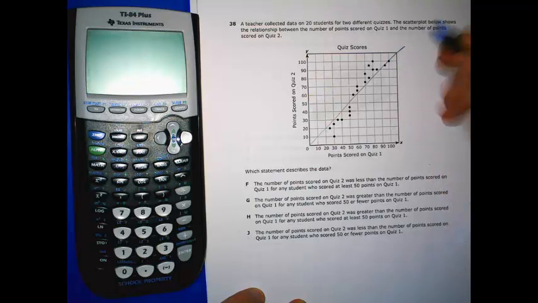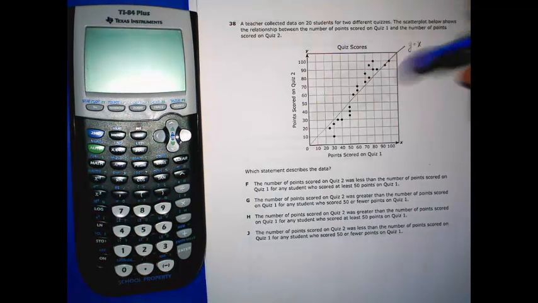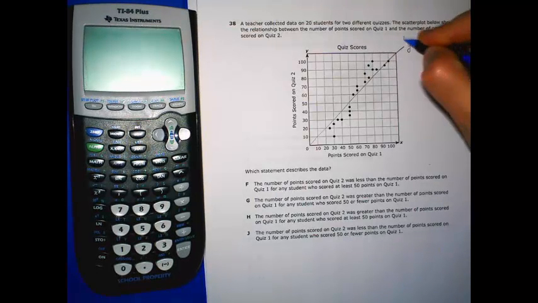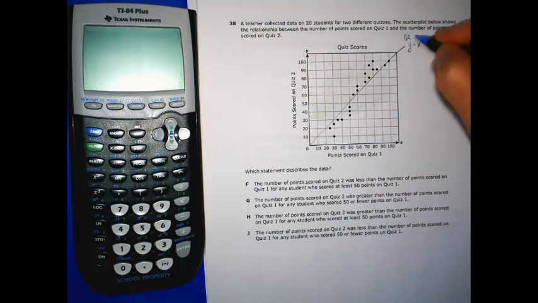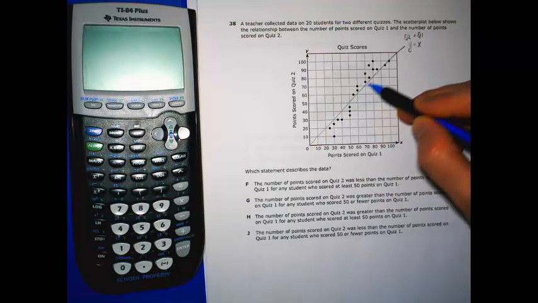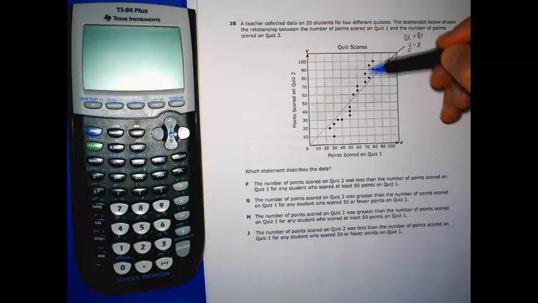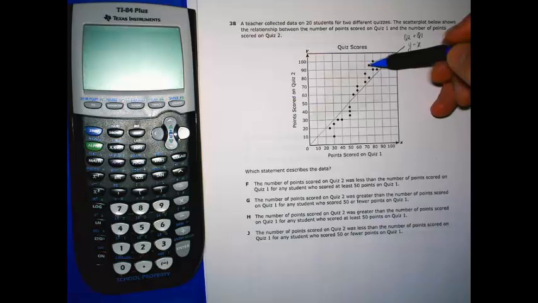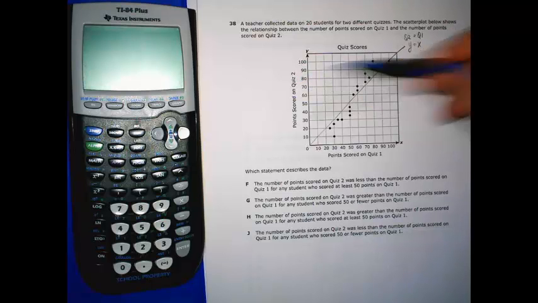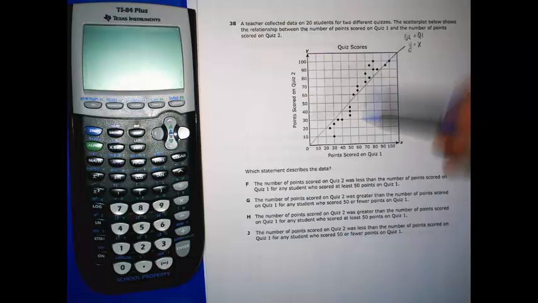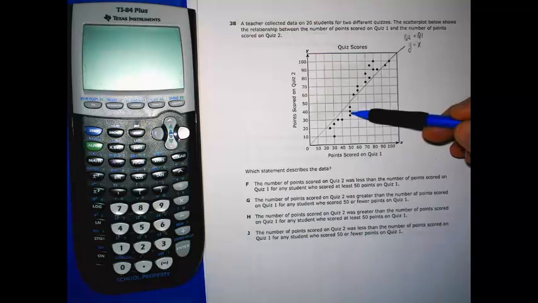Remember, y is quiz 2 and x is quiz 1. So this line represents where both quizzes have the same score. The points above this line represent the quizzes where quiz 2 was higher, and the points below the line mean quiz 1 was higher.